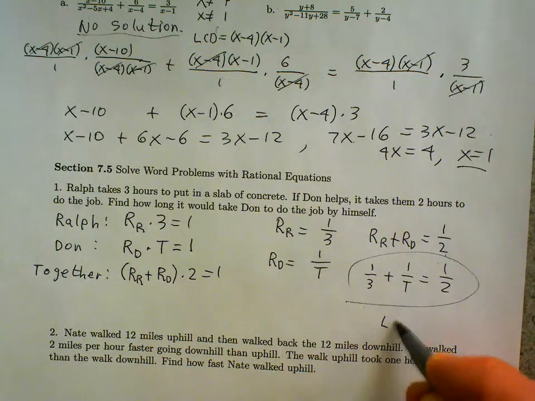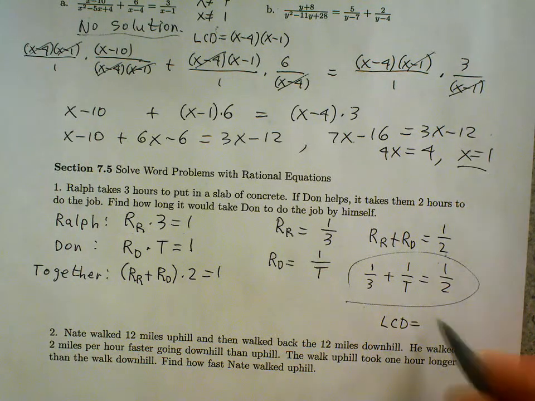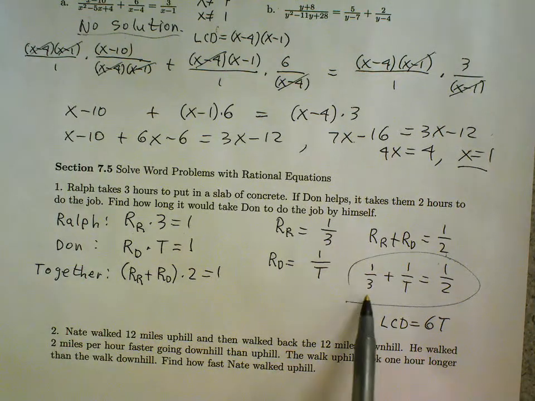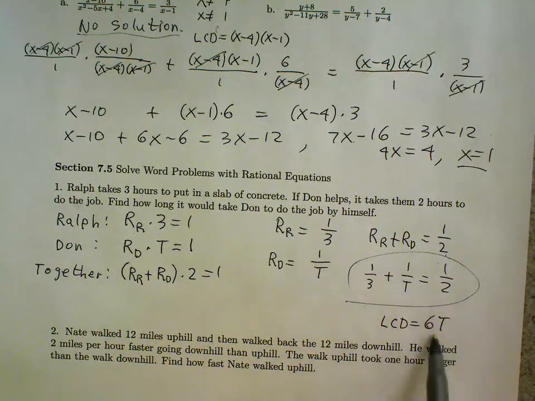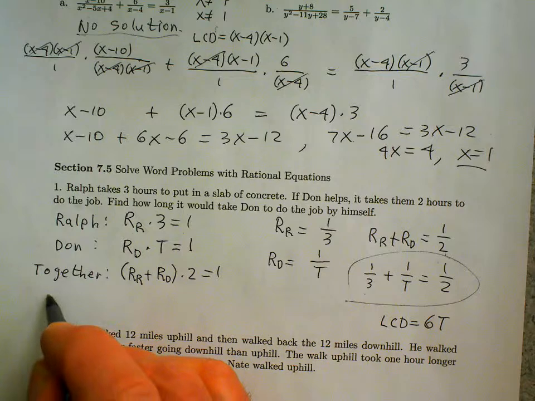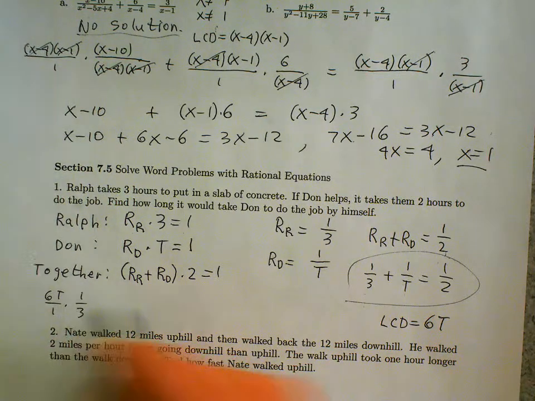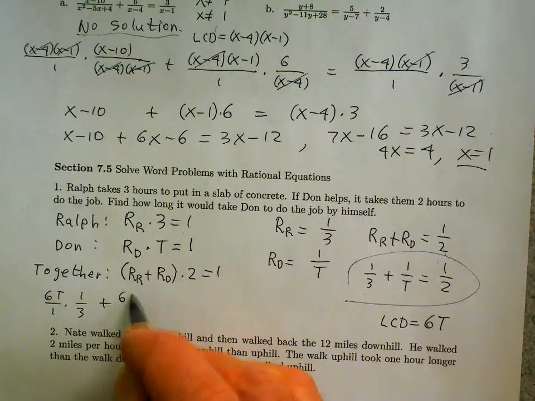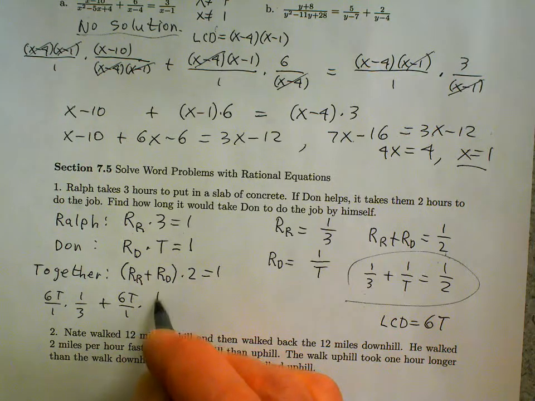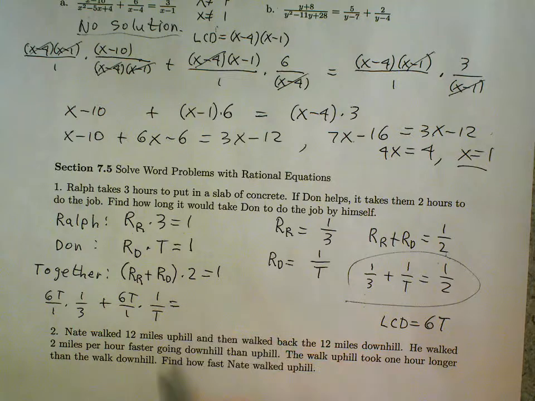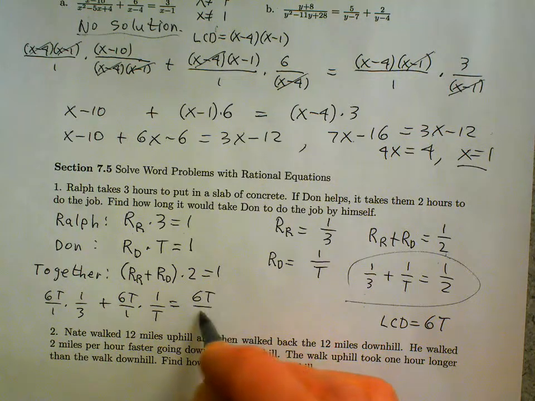The least common denominator is 6T. So multiply every term on both sides of this equation by 6T. So 6T over 1 times 1/3 plus 6T over 1 times 1 over T. And then on the right-hand side, 6T over 1 times 1/2.